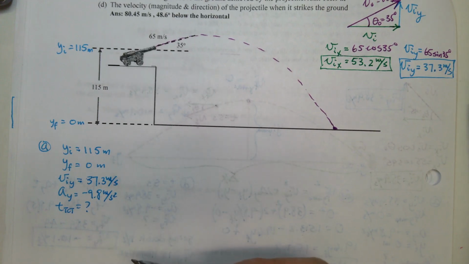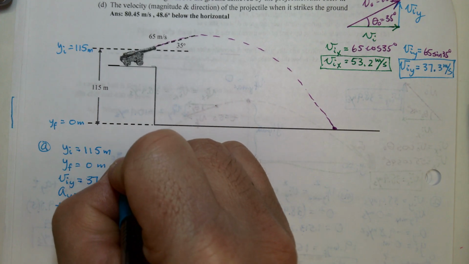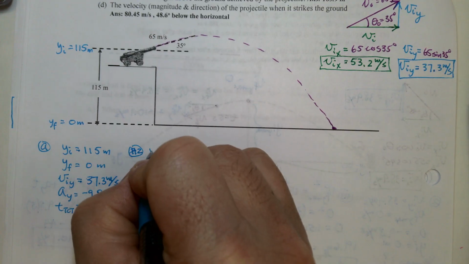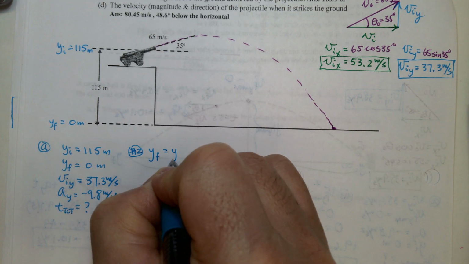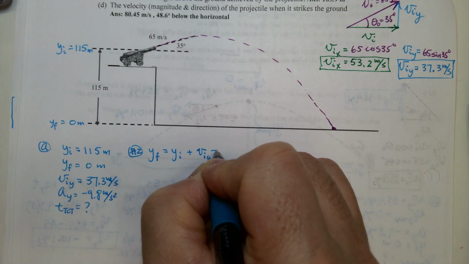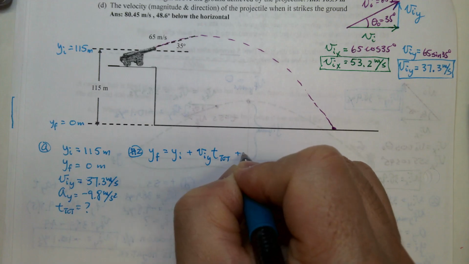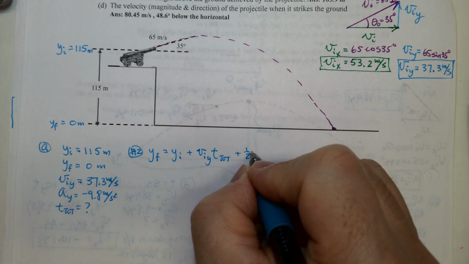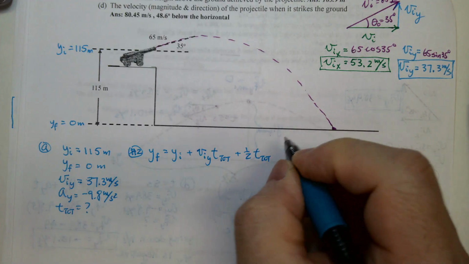This looks like equation number 2. So equation number 2 states Y final is equal to Y initial plus VIY T total plus 1/2 times A sub Y times T total squared.